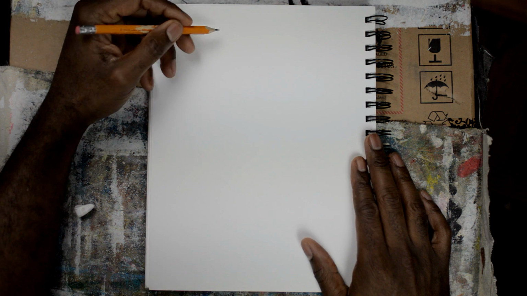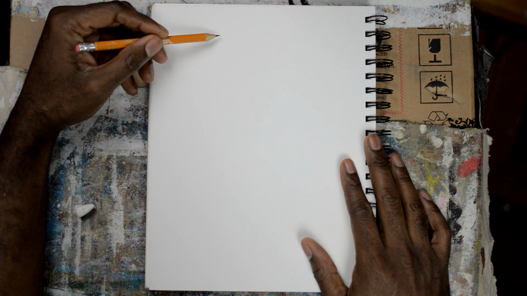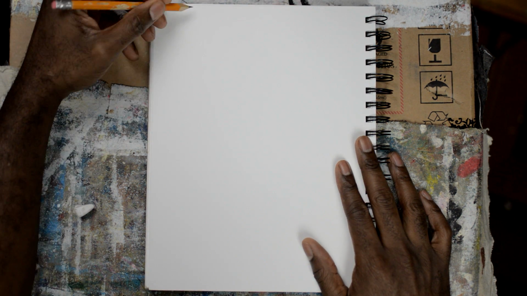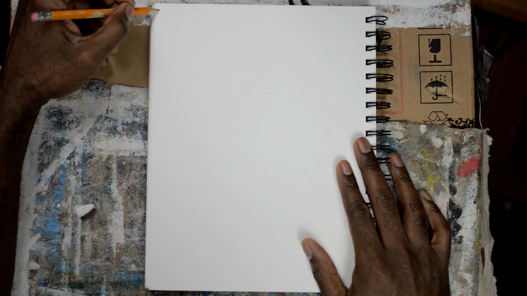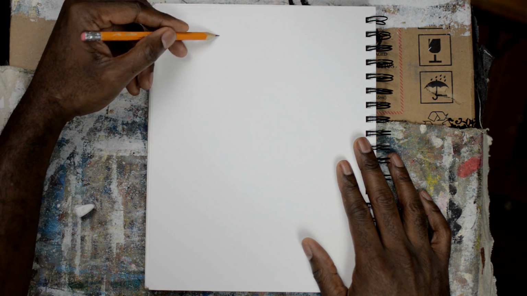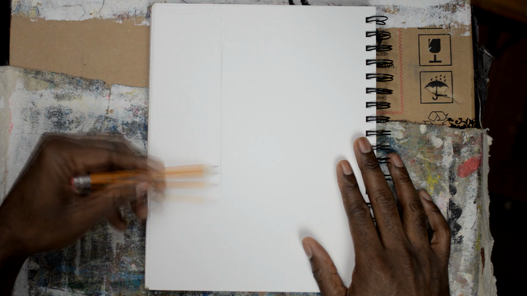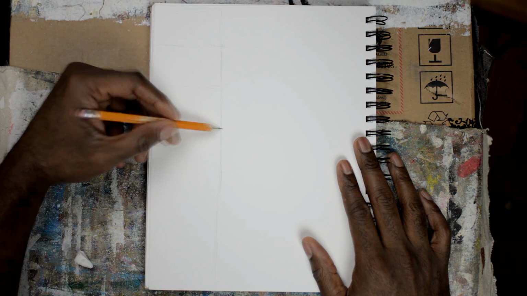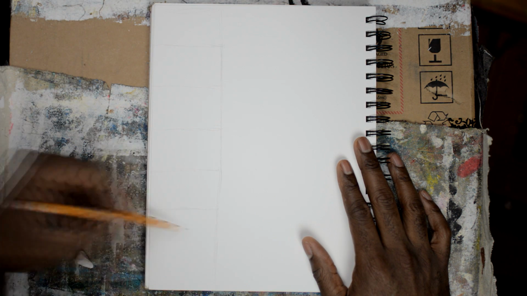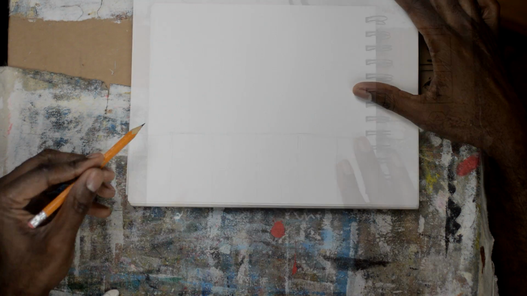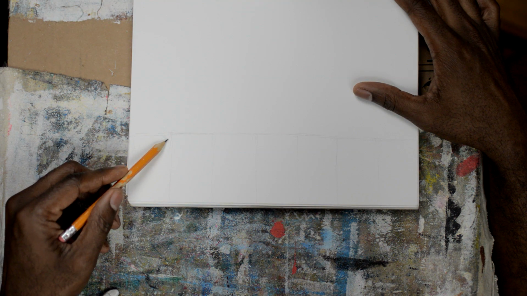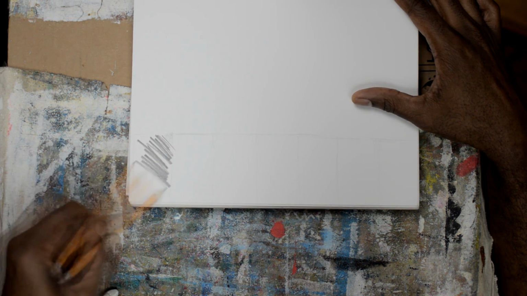Let's start the value chart. We're going to need a sheet of paper, a number 2 pencil, a 2B pencil, and a General's Layout extra black pencil. Measure about 1/3 of the width of your paper and draw a line across it. Now we're going to draw 7 cells because we have 7 different values. We're using our number 2 pencil to make our first and darkest value.